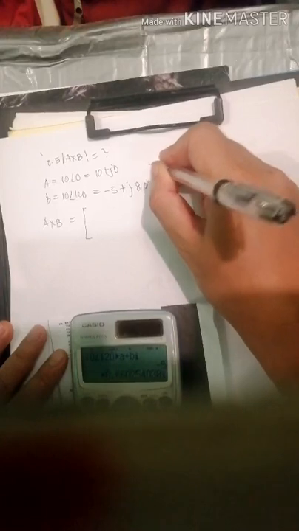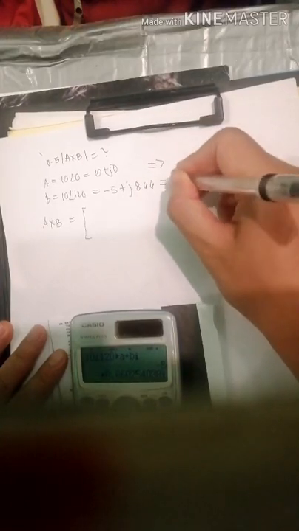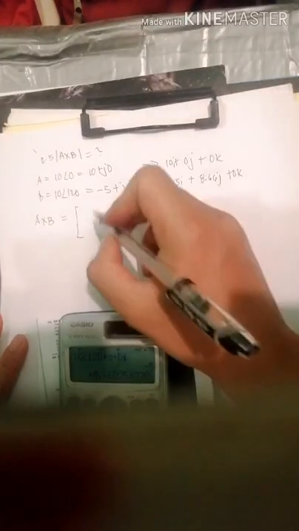Let's transform them into 3-dimensional format: A is 10i plus 0j plus 0k, B is negative 5i plus 8.66j plus 0k.